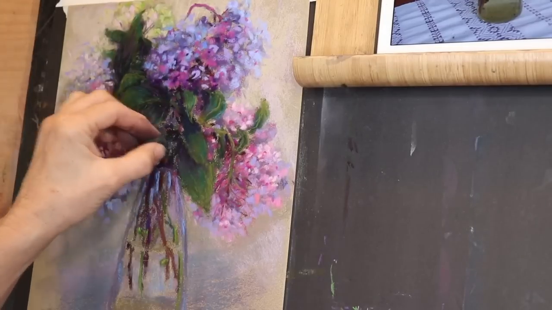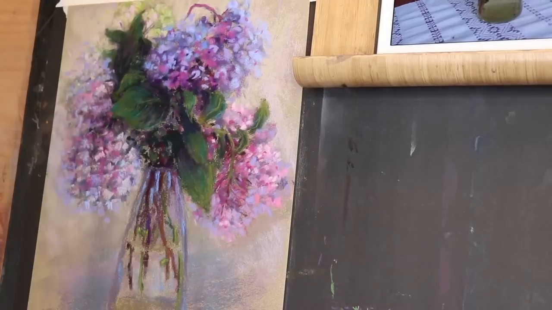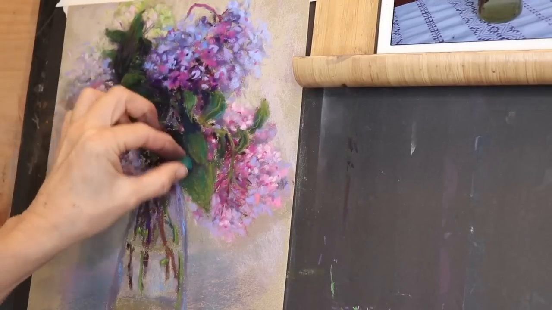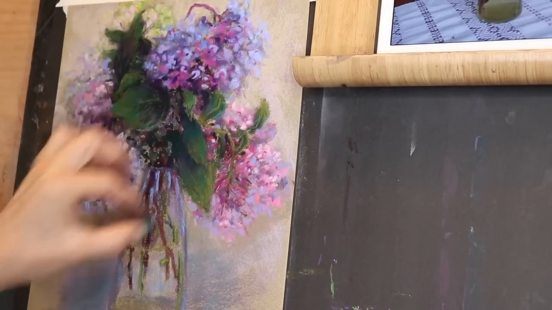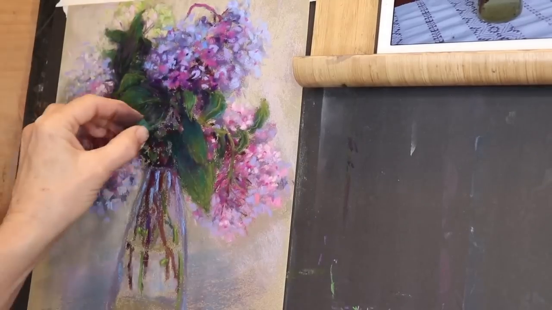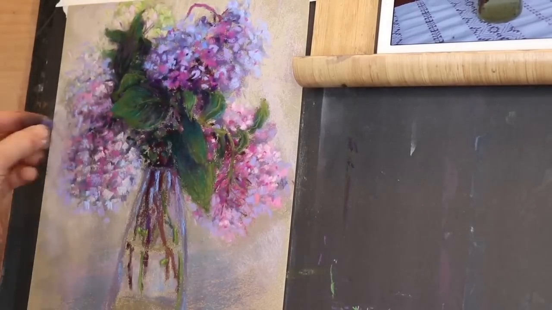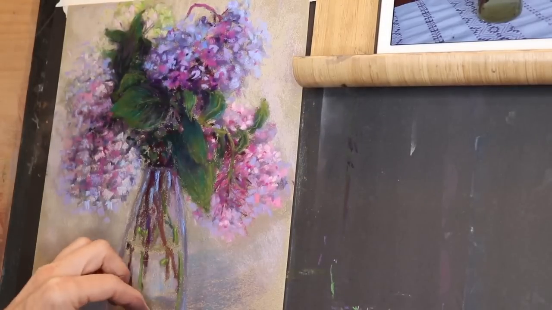So notice how by the end of the painting, these darks that I'm adding are going to really lighten up, but that's what's going to give that sense of depth and that three-dimensional feel. The leaves are coming out of the shadows, in other words.